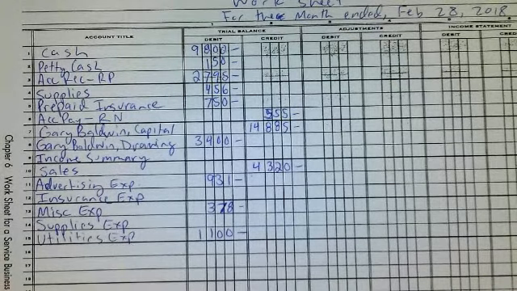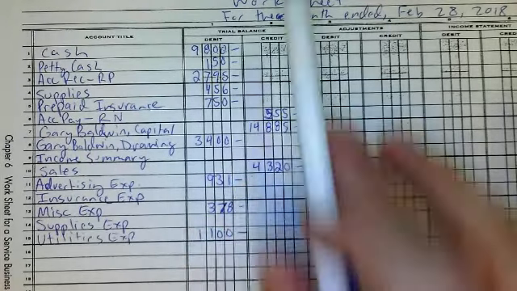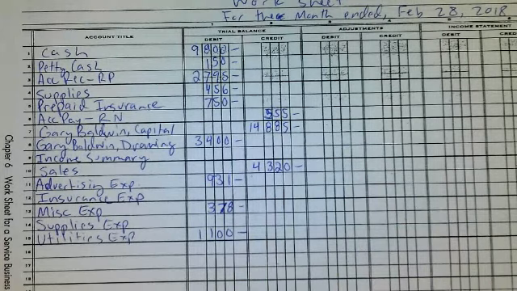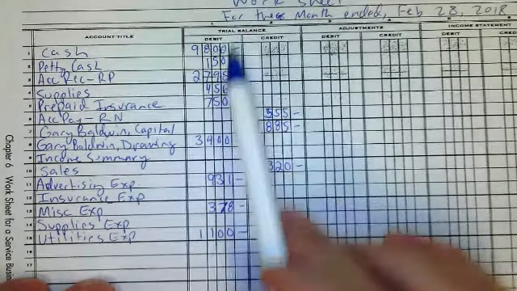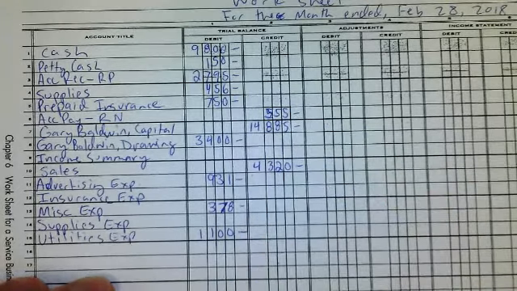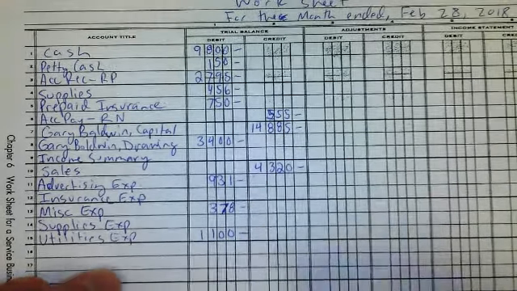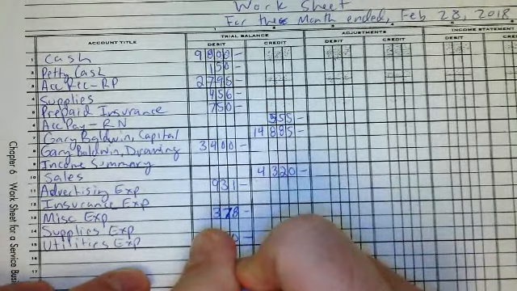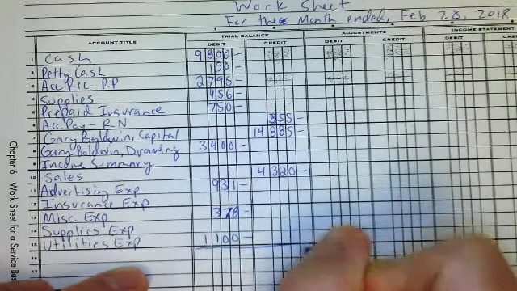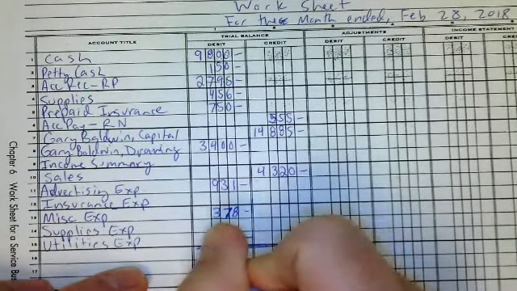So you have taken all of your general ledger accounts and listed their balances, and now you're going to do the trial balance, which is see if all of your debits equal all of your credits. So you do a single rule, that's what they call this, a single rule right underneath the last line.